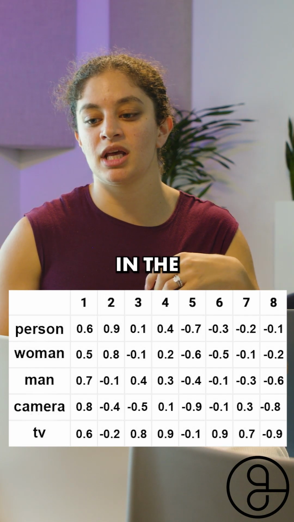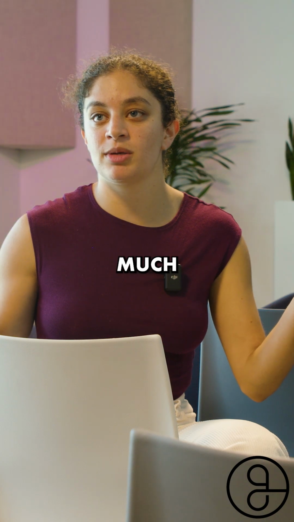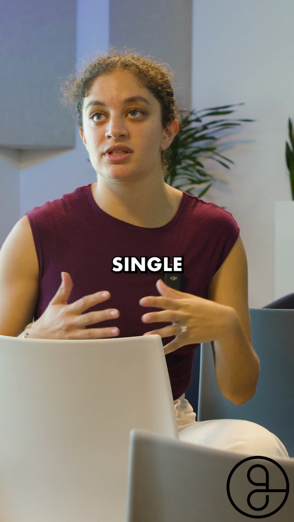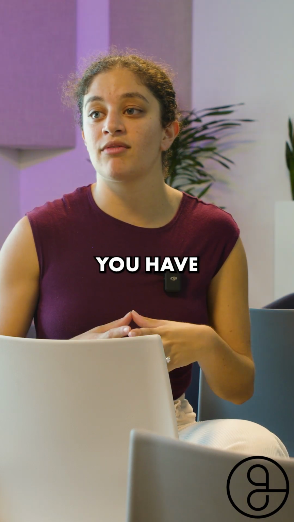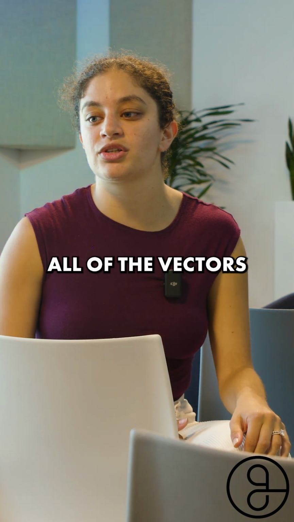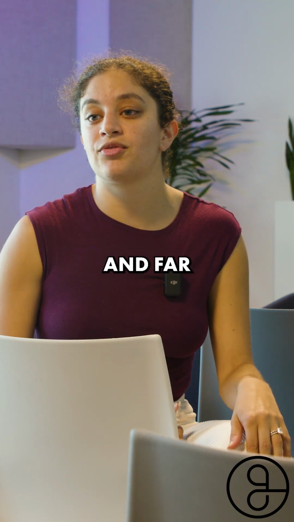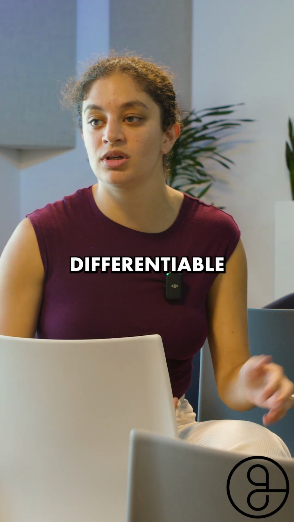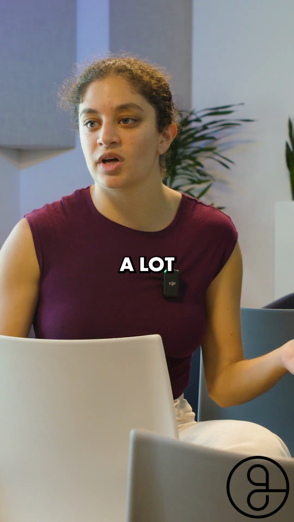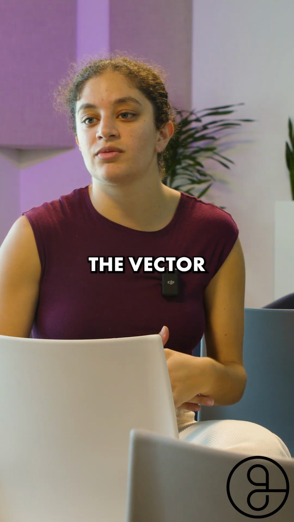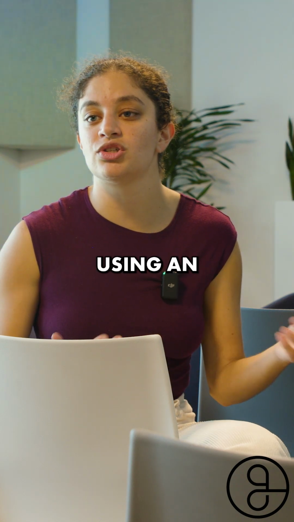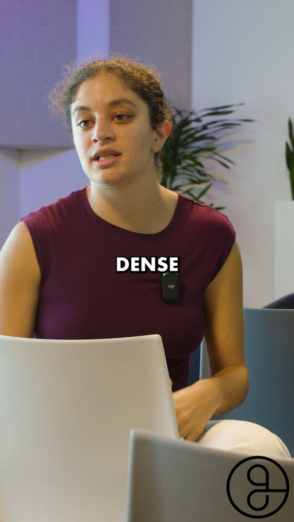Because you can imagine in the vector space, you pretty much have one vector in each direction for every single direction when you have a one-hot encoding. In an embeddings vector space, all of the vectors are going to be way closer together and far more easily differentiable. Calculus and multivariable calculus, which is used a lot in machine learning, you want the vector space to be smooth and easy to work with, and that's accomplished using an embedding or a dense embedding space.